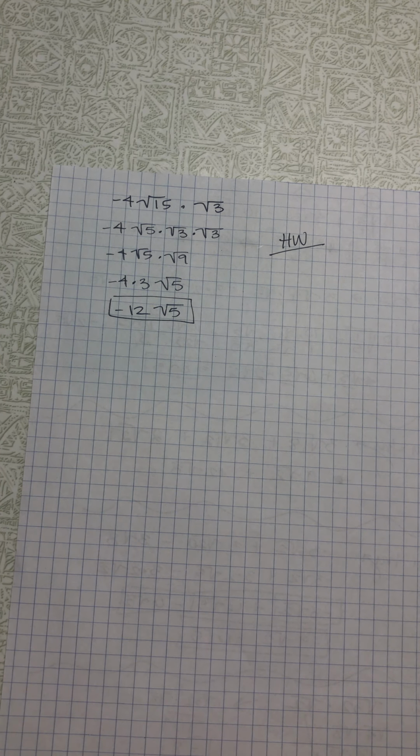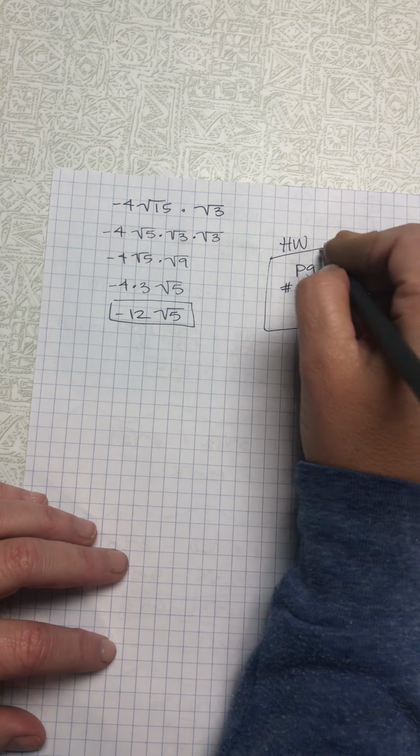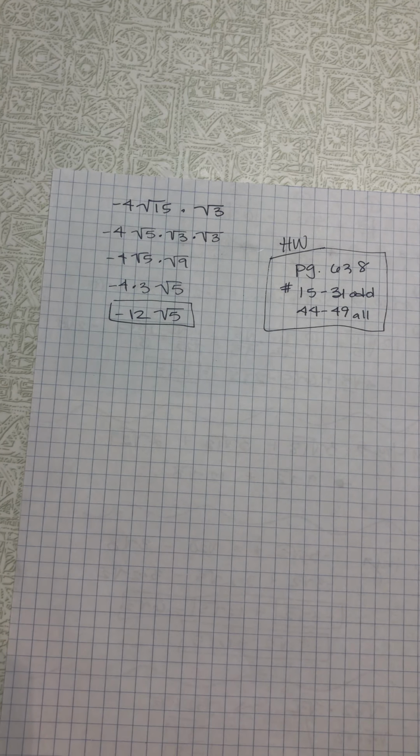Sorry about that. Oh, here we go. Page 638. And we're going to do problems 15 through 31 odd. And then also, let's do 44 through 49. If you have any questions, let me know.